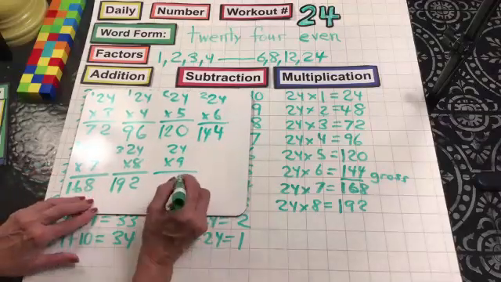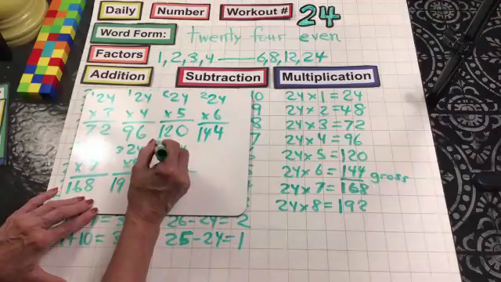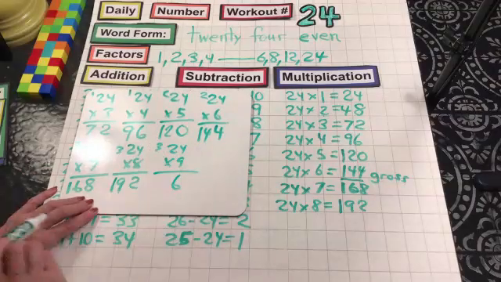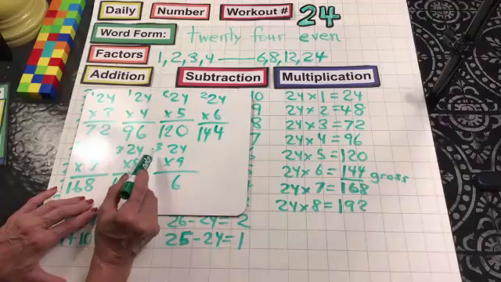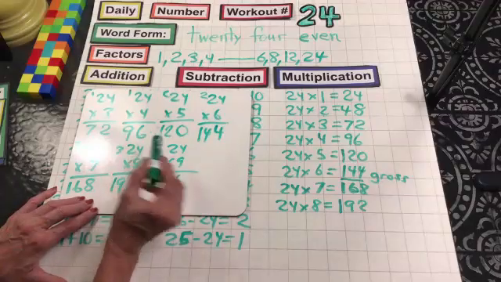Here we go. 24 times 9. 9 times 4 is 36. Drop the 6, carry the 3. 9 times 2 is 18, plus 3 more. 18, 19, 20, 21.